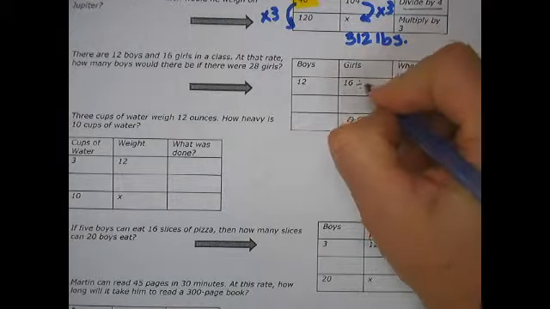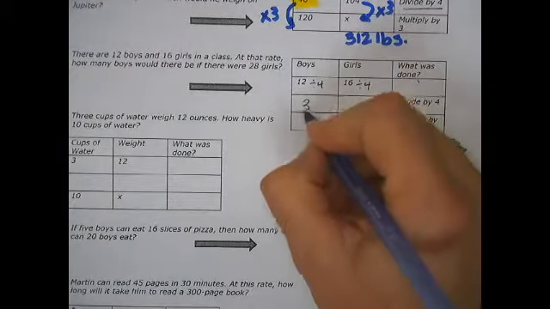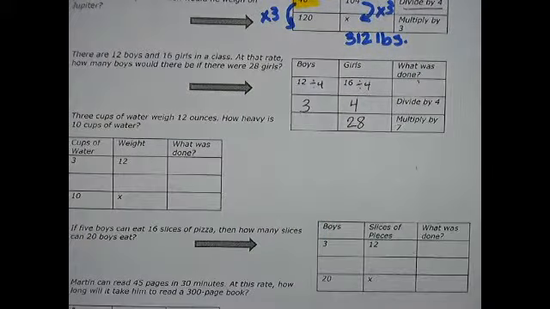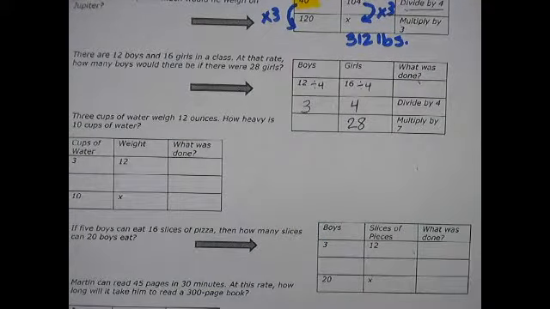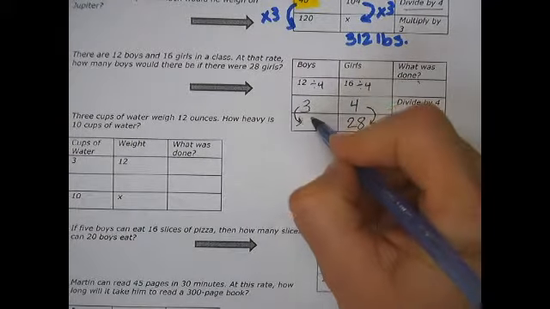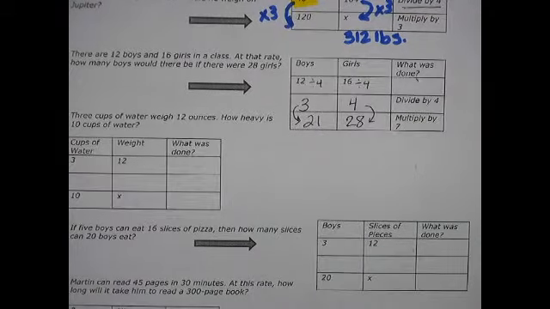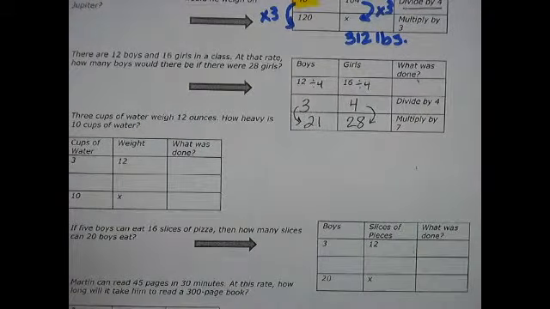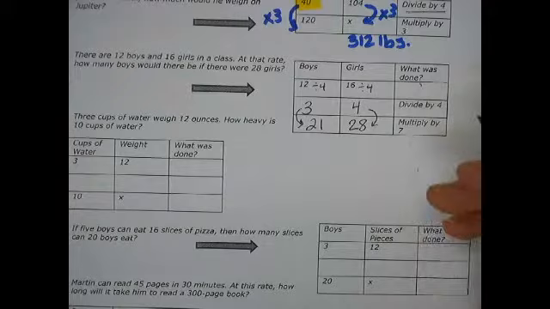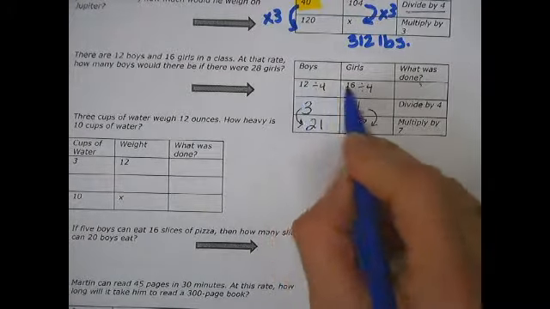But if you notice, our action, if we divide each of these first by 4, we'd get 3 boys to 4 girls. Therefore, our next step, we could multiply by 7 to get 21 boys and 28 girls.